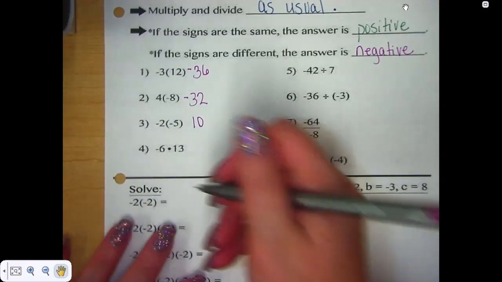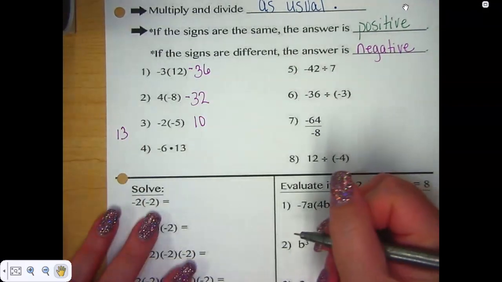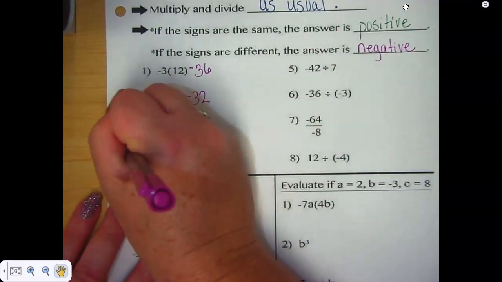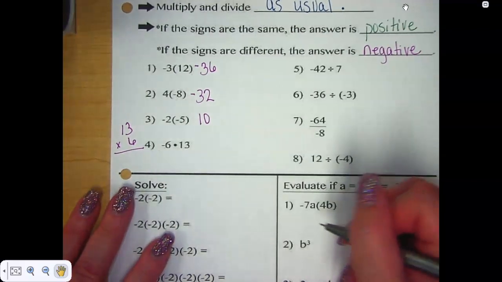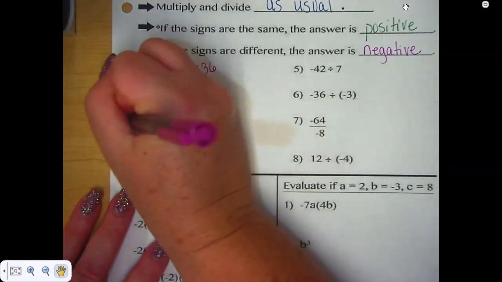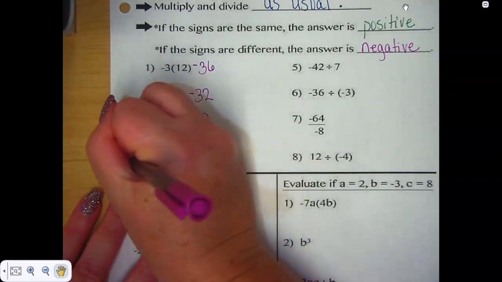I don't know that one off the top of my head, although someone in first block on Monday did. But I'm going to do 13 times 6. So sometimes when you're doing this, you're going to have to do the standard multiplication algorithm. 6 times 3 is 18. 6 times 1 is 6, plus 1 is 7. 78.